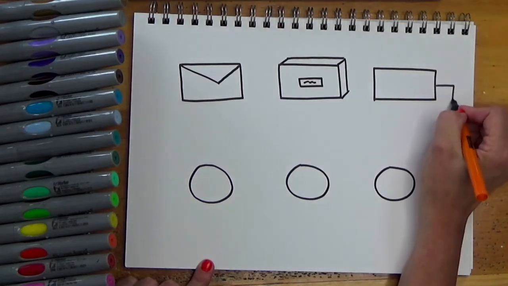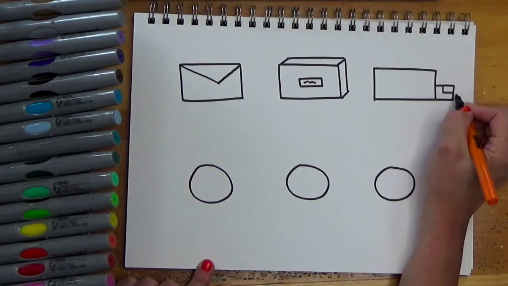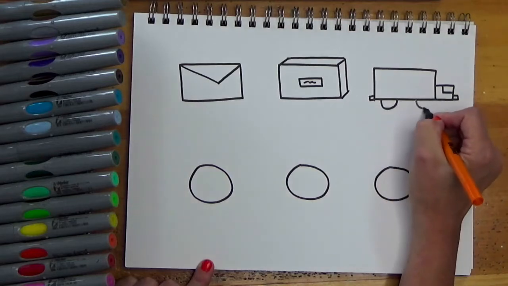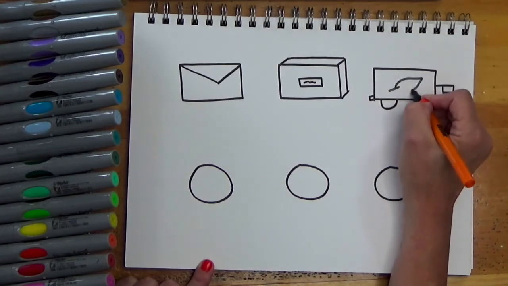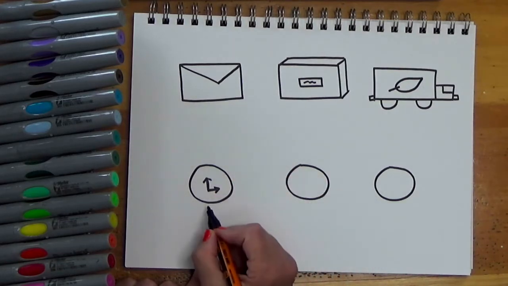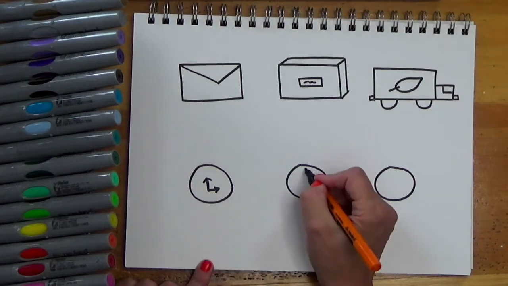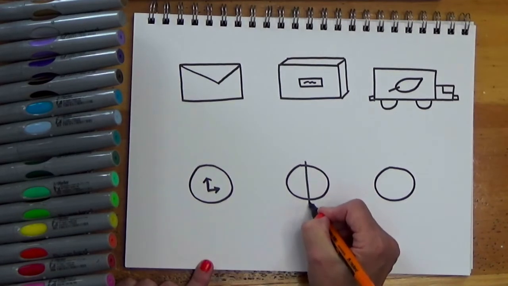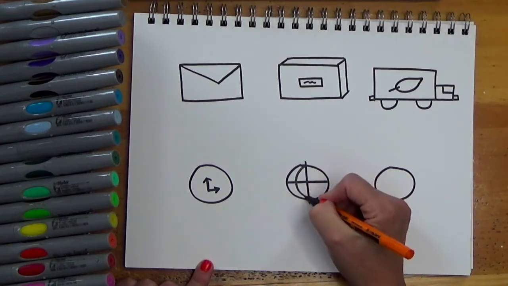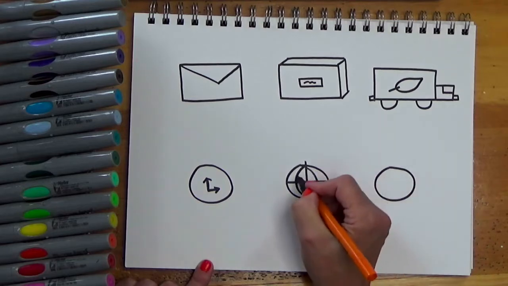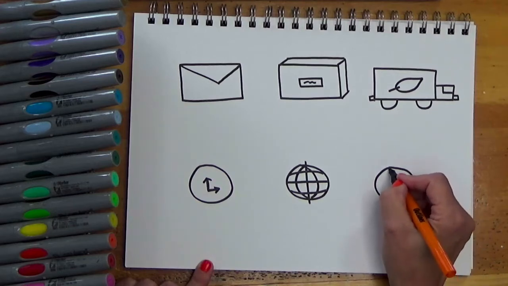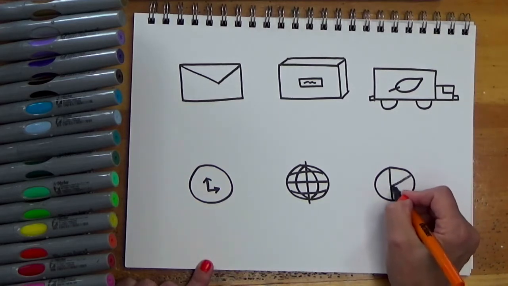Our third one, we're going to add a square on the end, another little rectangle, a couple of squares, and half circles. And now we have a delivery truck. Then we're going to add an L and some arrows and turn this one into a clock. Then we'll add a straight line through the middle of our circle and a straight line across. Add 2 curves on right and left, and then 2 curves on the top and the bottom. And then our last one will turn into a pie chart.